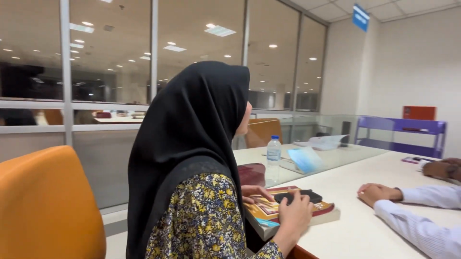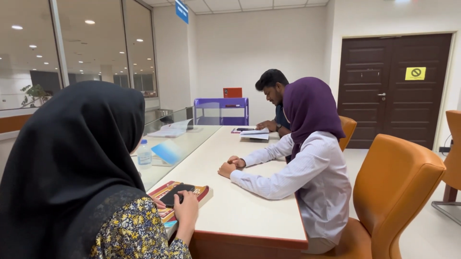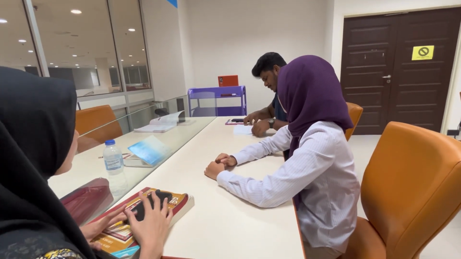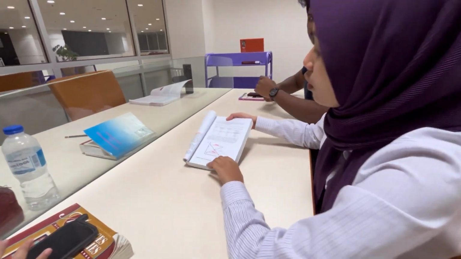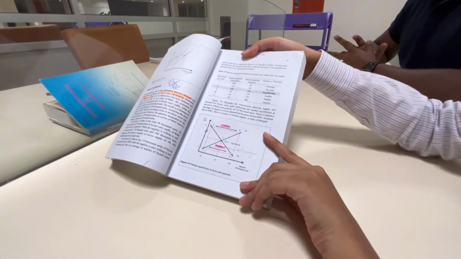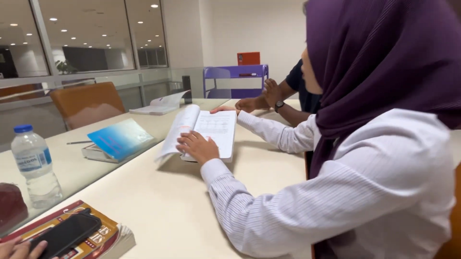Oh, can you show me the diagram for market equilibrium? Sure. The diagram is in this book. Here it is. Could you show her? This is an example of the market equilibrium diagram. So, Muganesh, do you want to add anything? Yes.